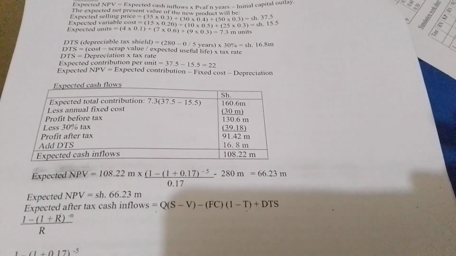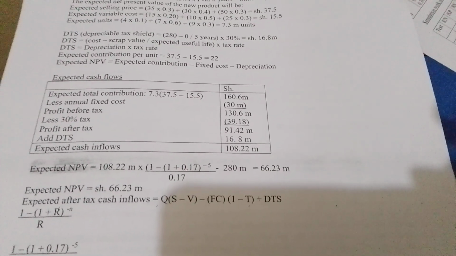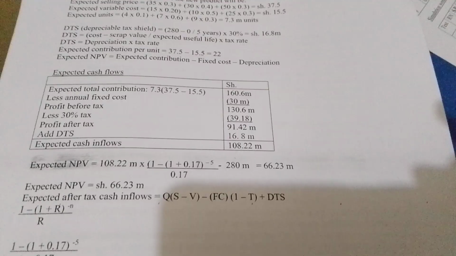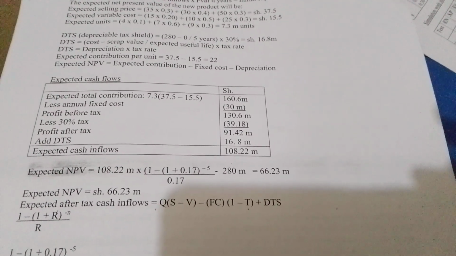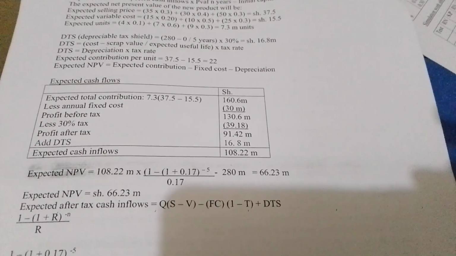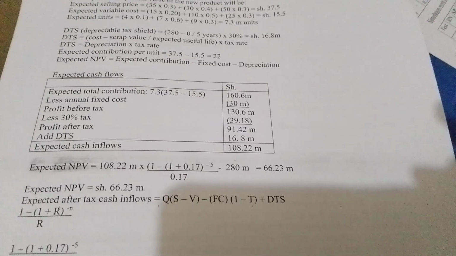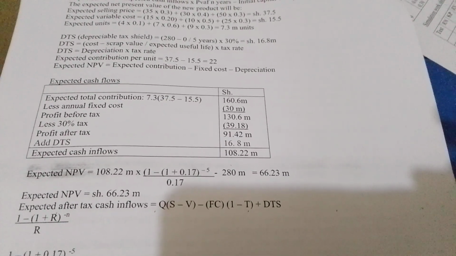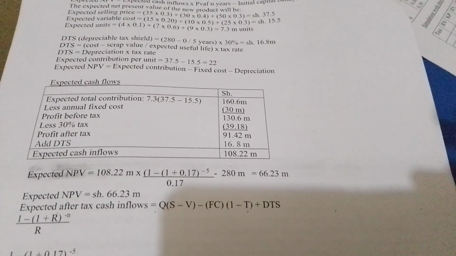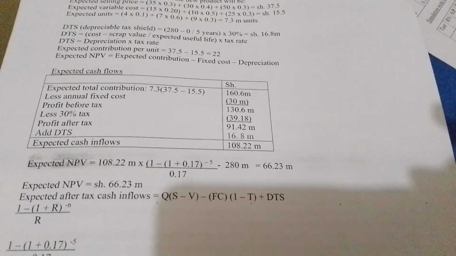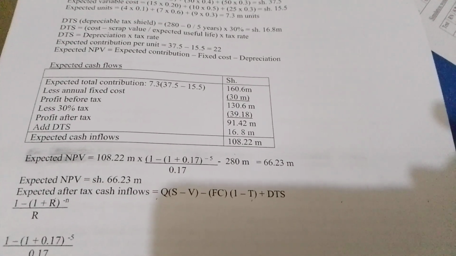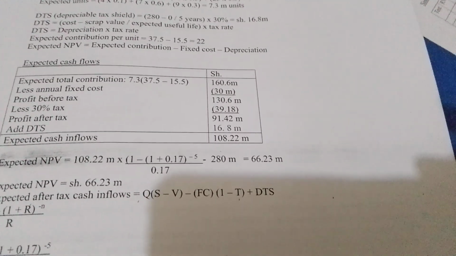Then you minus the initial capital outlay. This project cost 280 million, and therefore the expected net present value is 66.23 million. So we have answered part 1 of that question, the expected net present value.